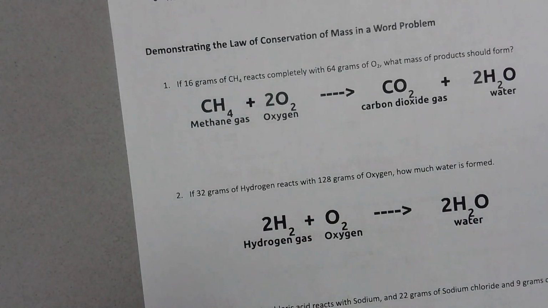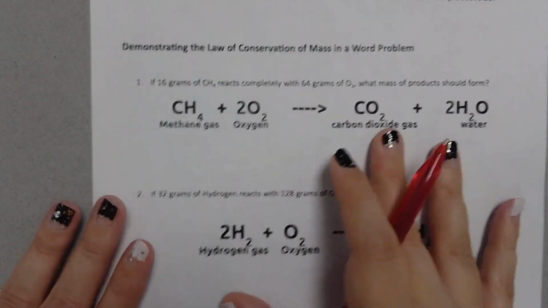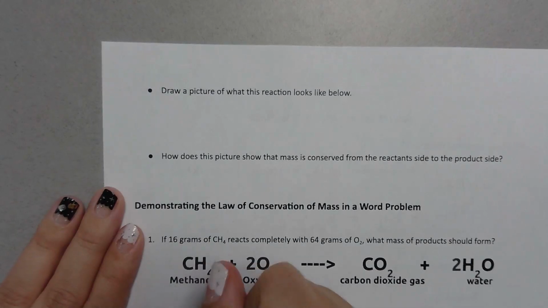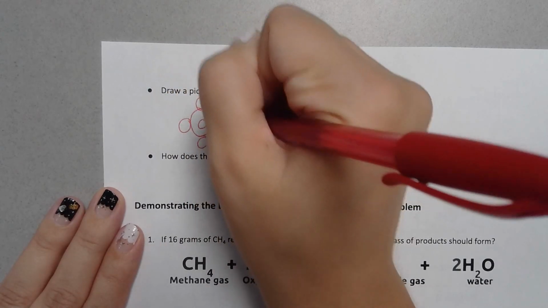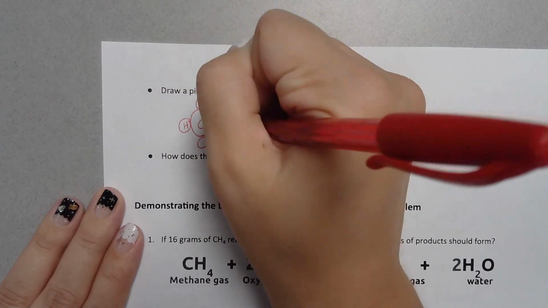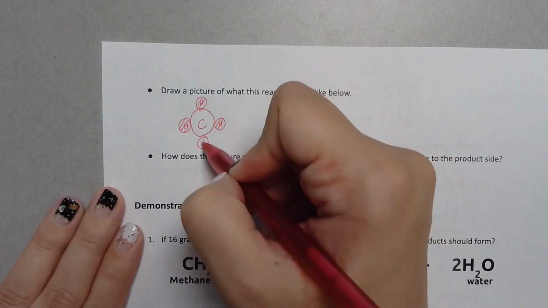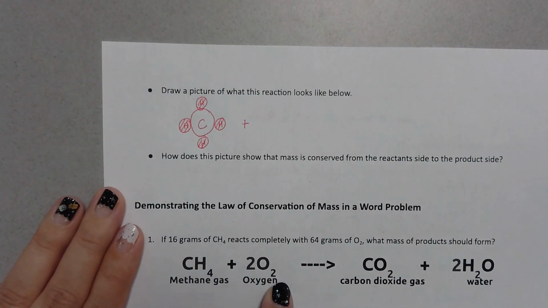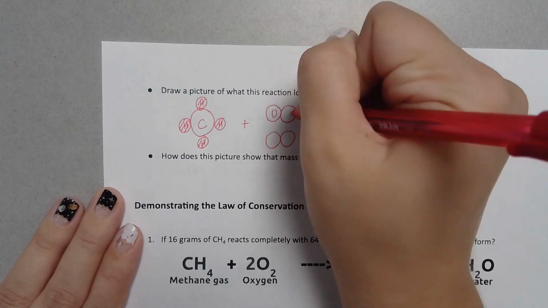Draw a picture of what this reaction looks like. So if you look in the slides, this is there, but I'm also going to draw it right here. So for CH4, there's 1 carbon atom with 4 hydrogen atoms on it. I'm going to put a little crosshatch on the H's, plus 2 O2. This is the formula that we're drawing up here. 2 O2. So that means we need 2 oxygens.